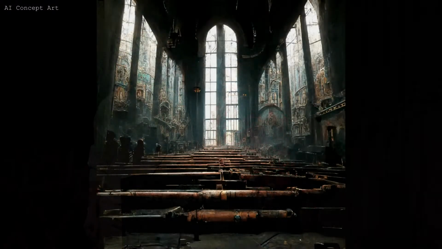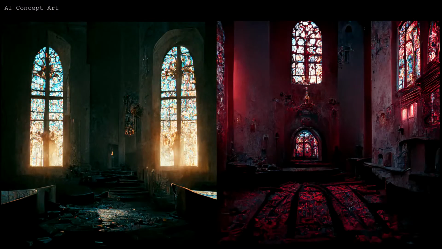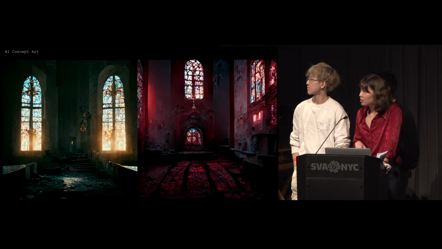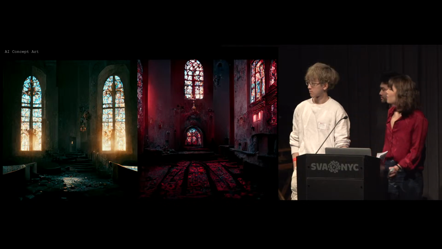So these are some of the concept art that we made with the help of AI machine learning. And as you can see, like Robert mentioned earlier, we just want to get a general idea of how the lighting affects the scene, especially from deep into the night to the breaking dawn.